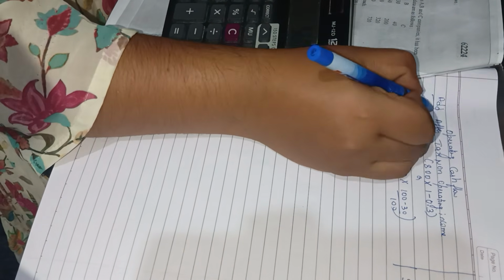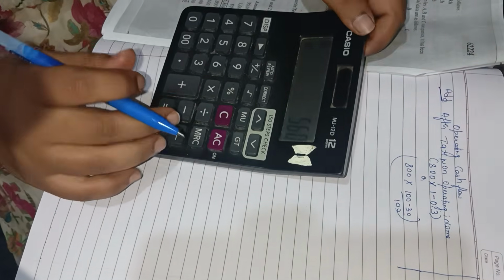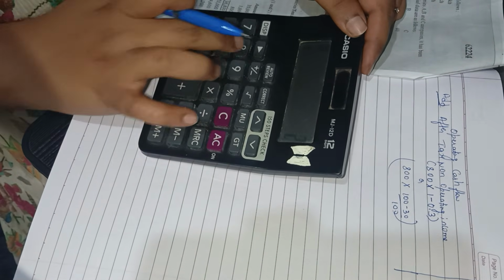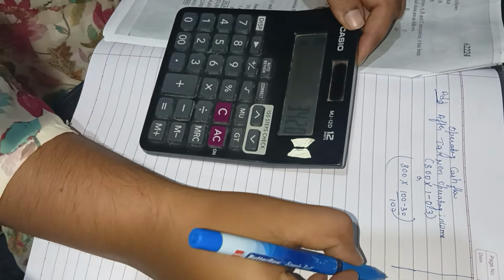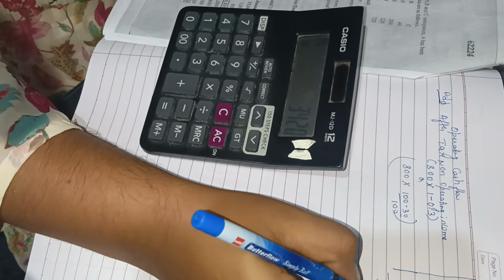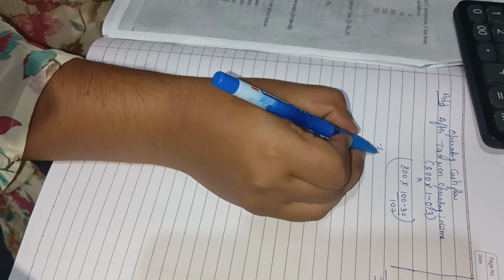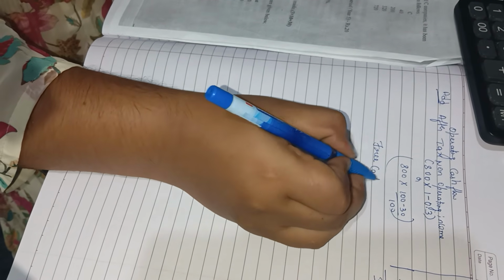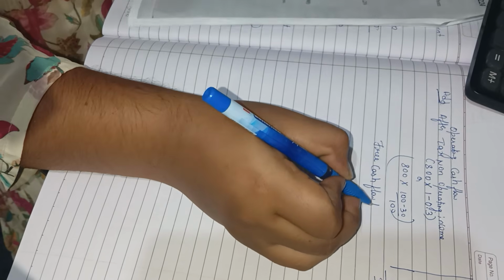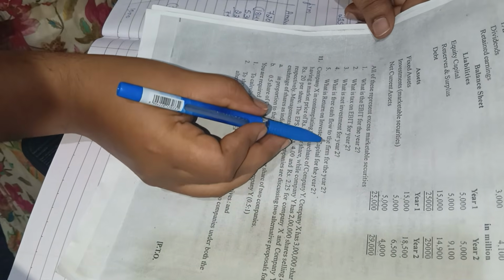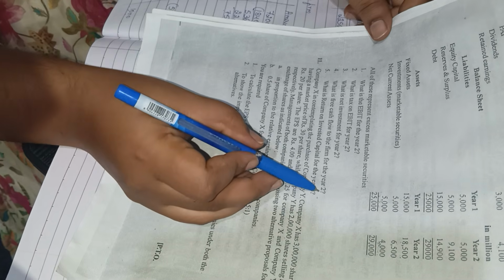This is an adding. So 2,860 plus 560, we get 3,420. This is the free cash flow to the firm for the year 2.